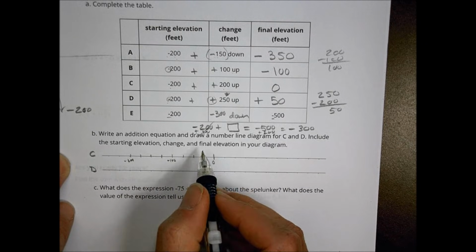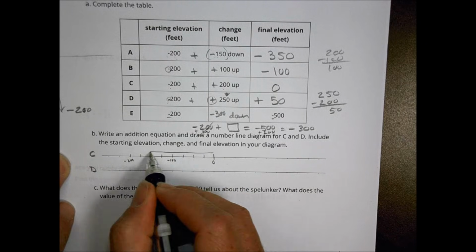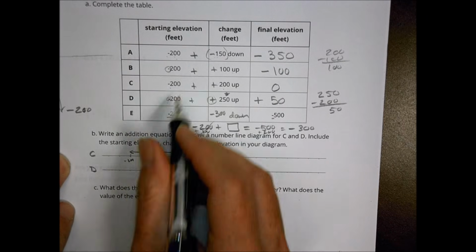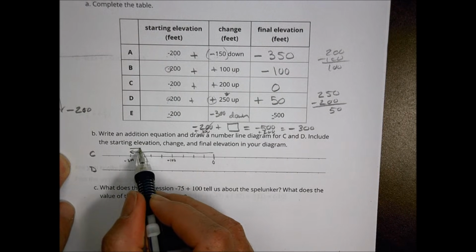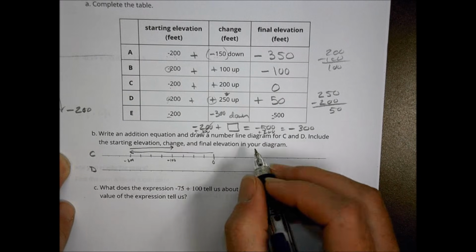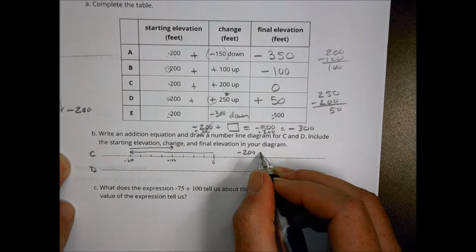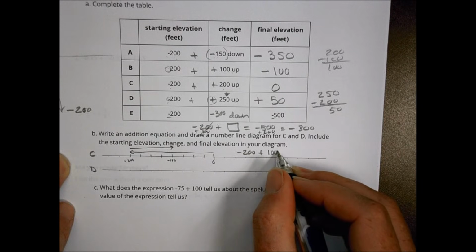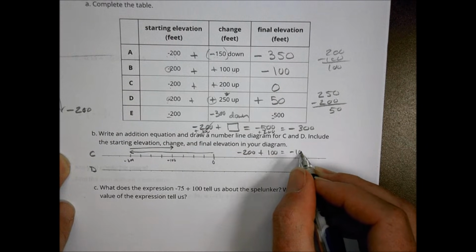And so for C, we could say we went down negative 200 to there, and then we're going to go up 100, so we go positive 100 this way, which puts us here at negative 100. As an equation, this is negative 200 plus 100, which equals negative 100.